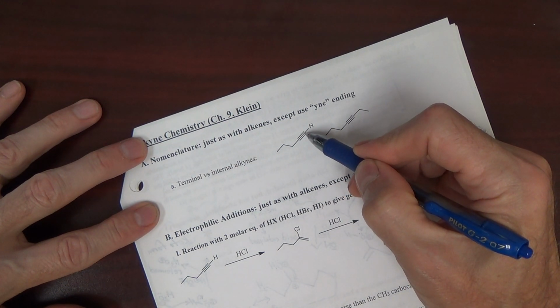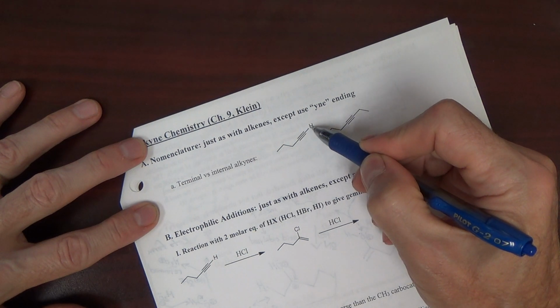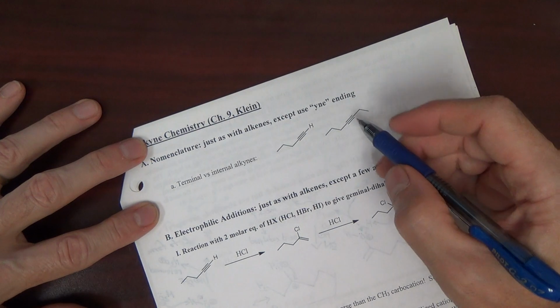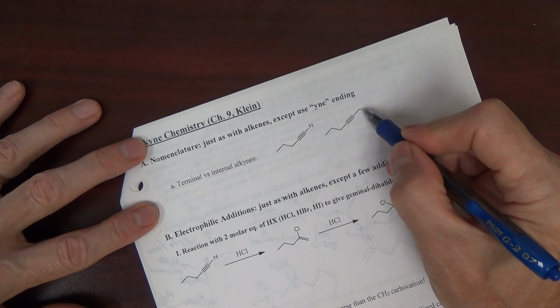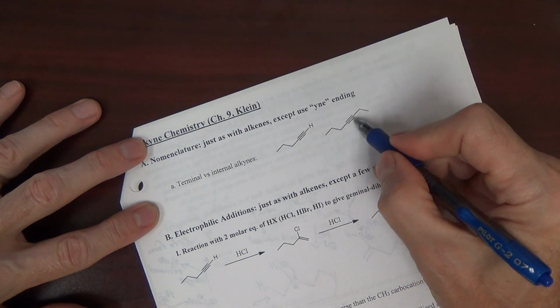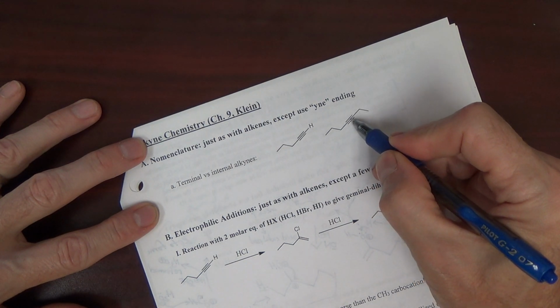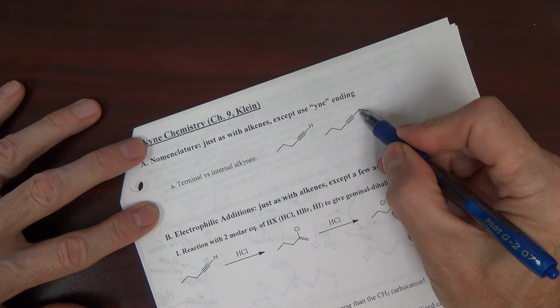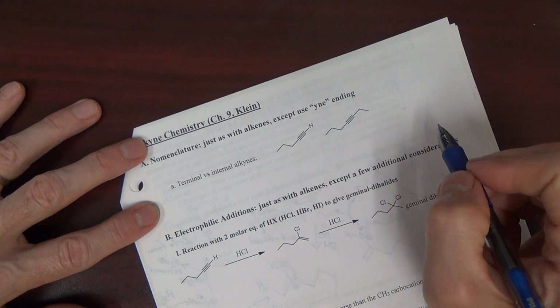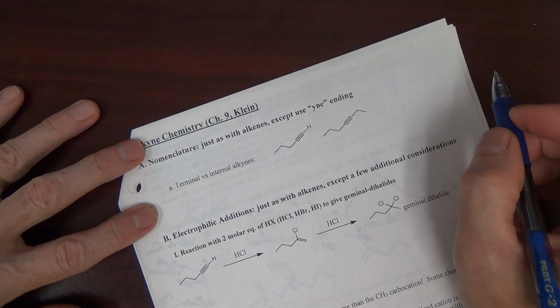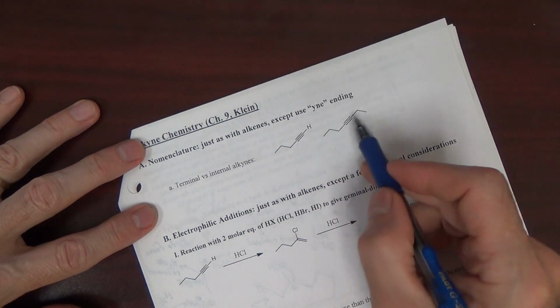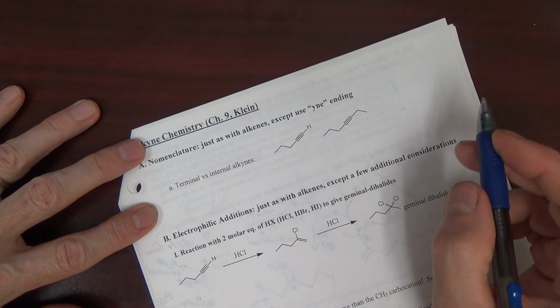Thus, the last carbon is bonded to an H. In an internal alkyne, the alkyne is not at the end of the chain, and thus the alkyne carbons are not bonded to an H. So that's a little terminology there. Two different types of alkynes in general.